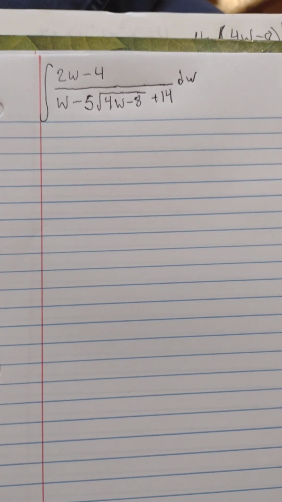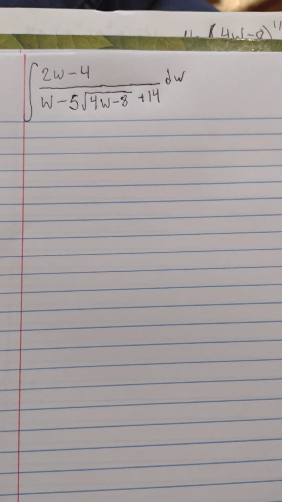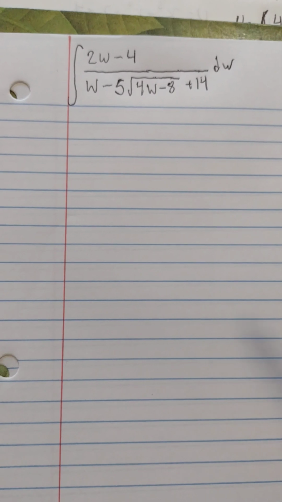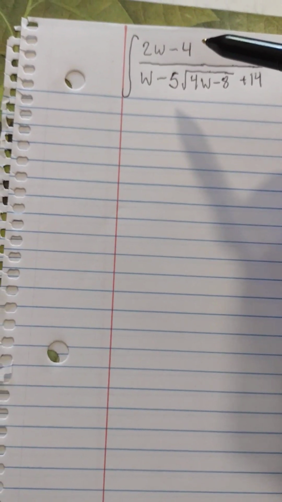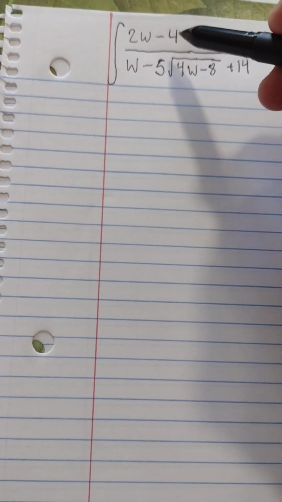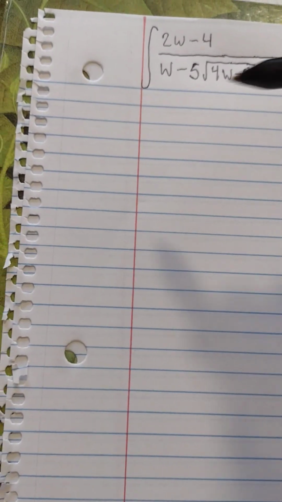So first thing is we can simplify the integrand. We can factor this 4 out of the root, and we can also pull the 2 out of the numerator, factor a 2 out of the numerator.